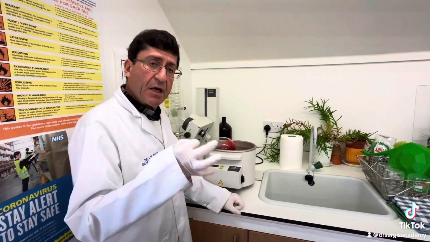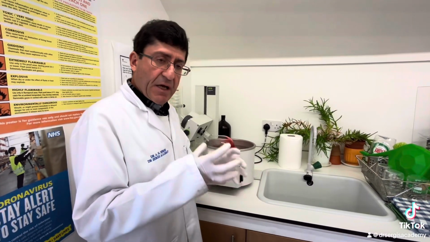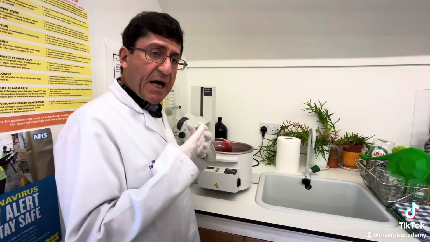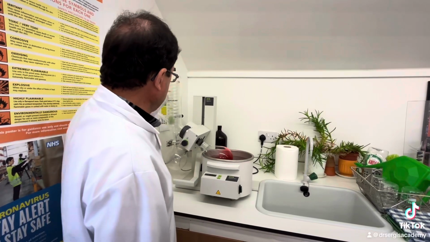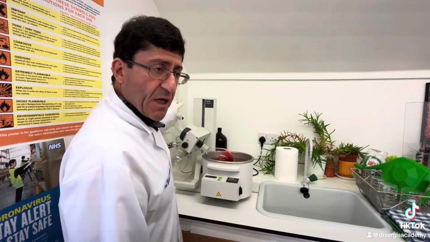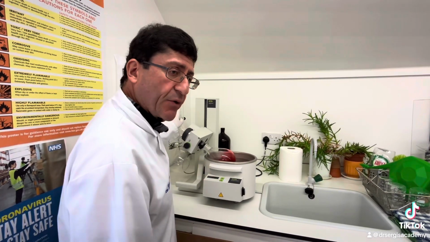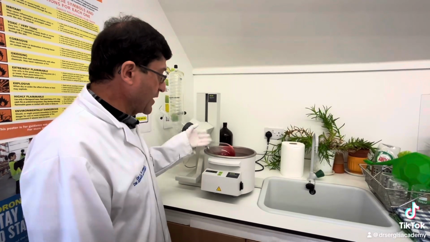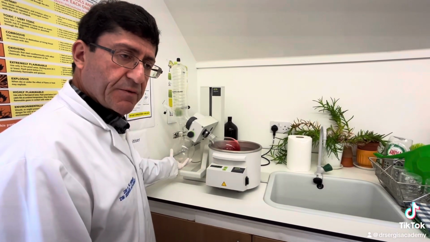Therefore, the vapor loses heat. Heat is energy that flows from a body at a higher temperature to one at a lower temperature. So the heat is lost from the vapor to the cooling air or water. Right? The air or water is cooler than the vapor, therefore the vapor loses heat, and when the vapor loses heat, it condenses into a liquid. So the vapor, which in this case is ethanol, condenses into this receiver flask.